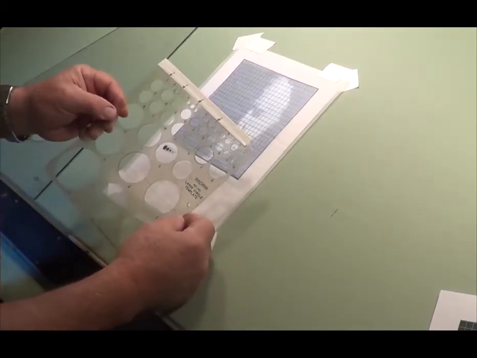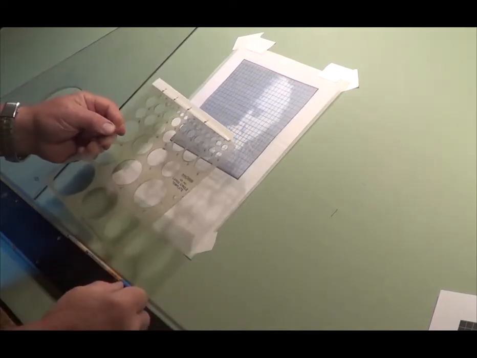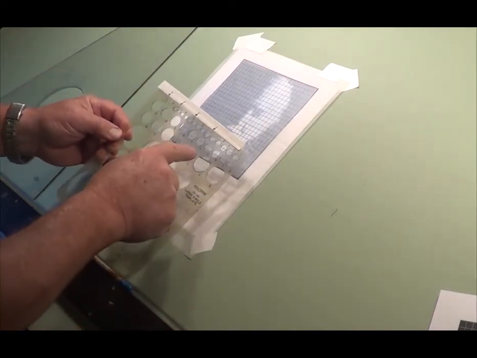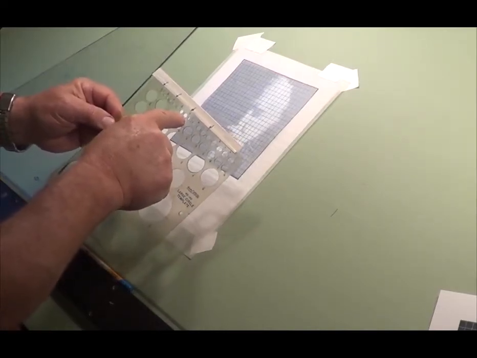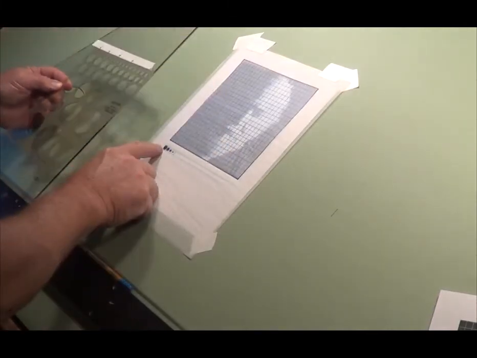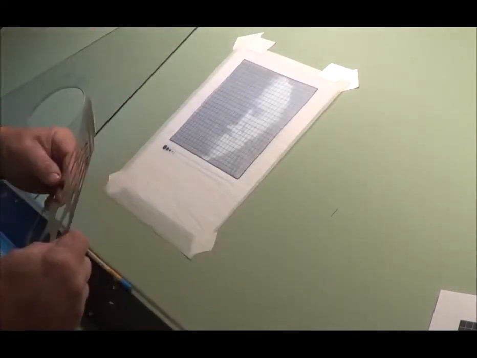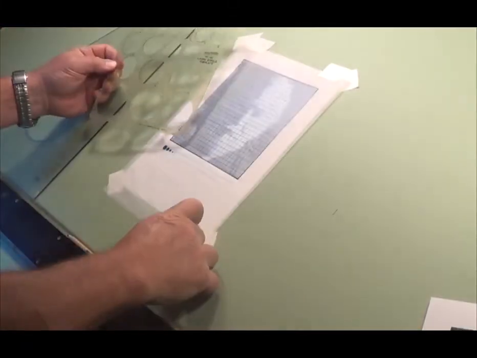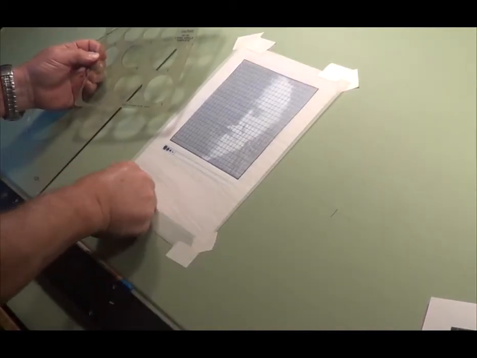And I've taken my circle template here, and I'm going to move my camera in a bit closer in just a second so you can see what I'm doing. And you can see I've got a line marked at 1/4 inch, I've got a circle at 3/16, a circle at 1/8, and a circle at 1/16. And that's what these dots correspond to on the piece of tracing paper. I'm going to take and tape this down to my drawing board at the bottom here so that it doesn't move around on me so much.